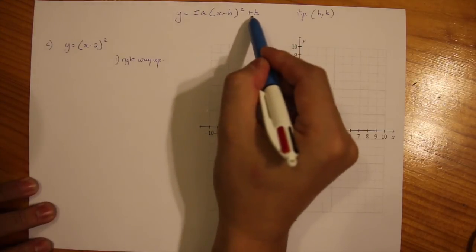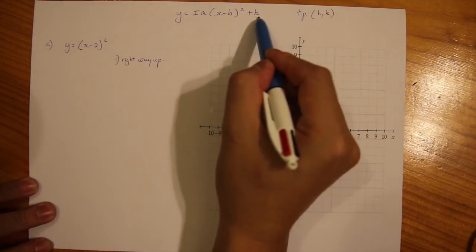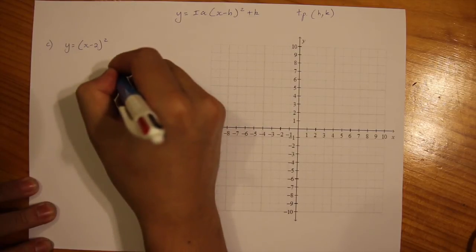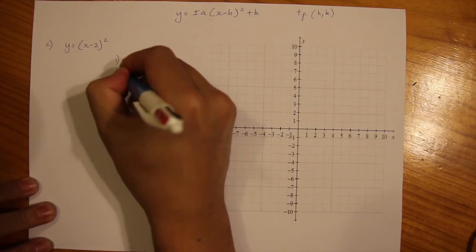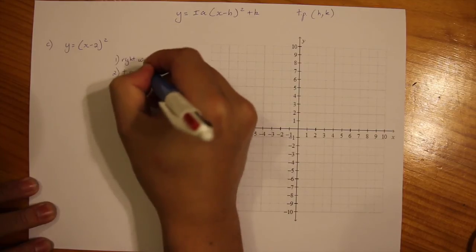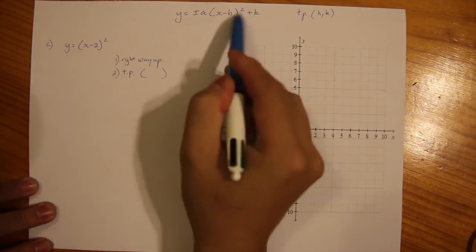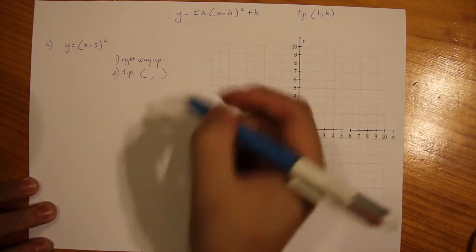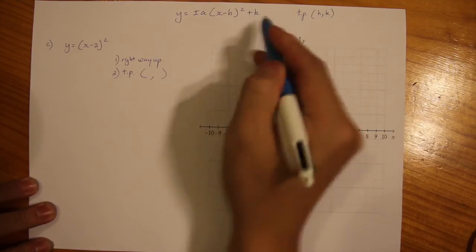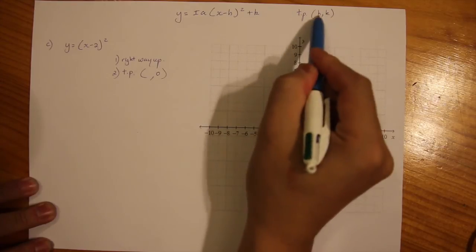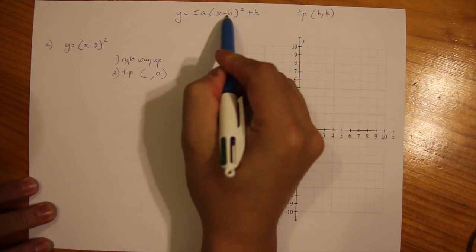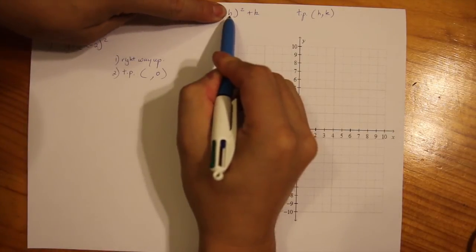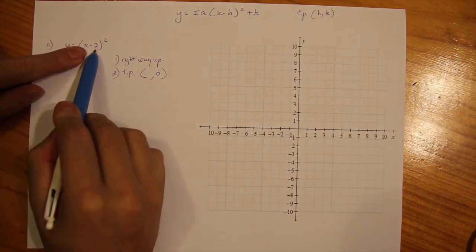We also know that there is no k. So we can safely say that the turning point, if we're looking at h and k, k is going to be 0, and then h, remember, ignore the negative there, h here is a 2.